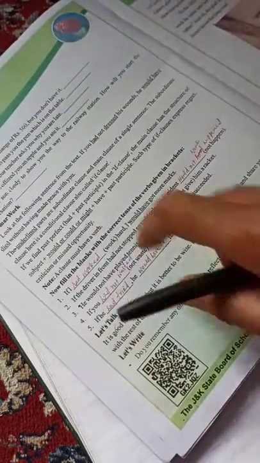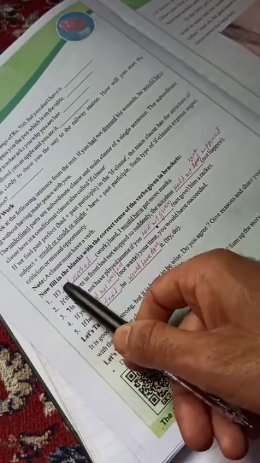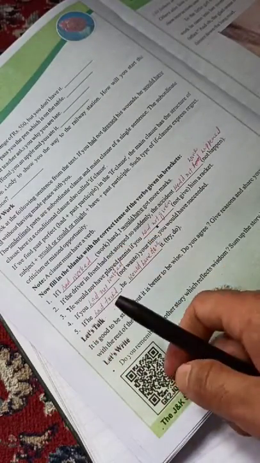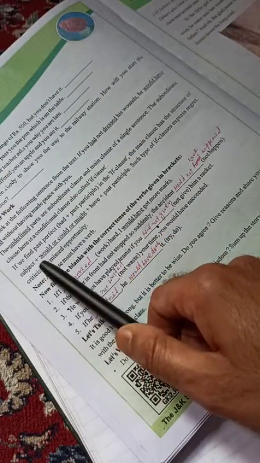Now let's come to the textual questions. You can see here the grammar work on page number 82 of your textbook. We are asked to complete these sentences by using this type 3 conditional clause. You can see the structure also.